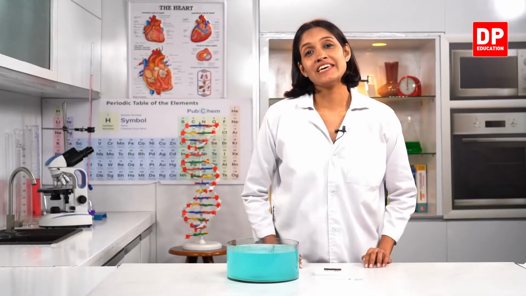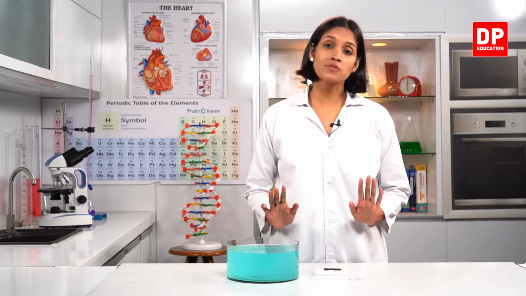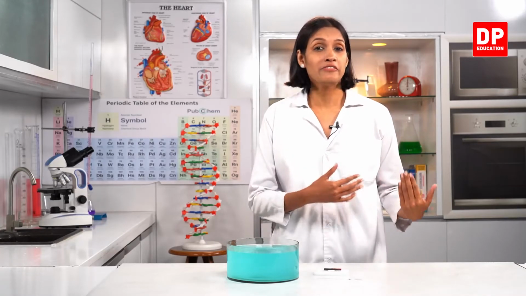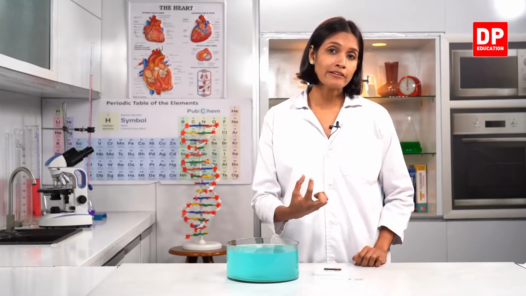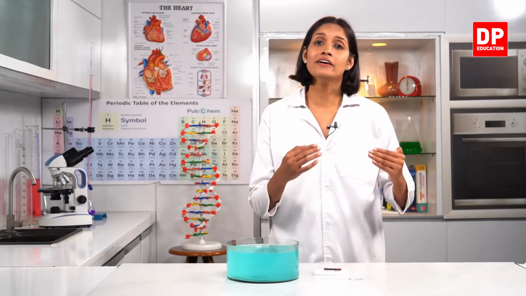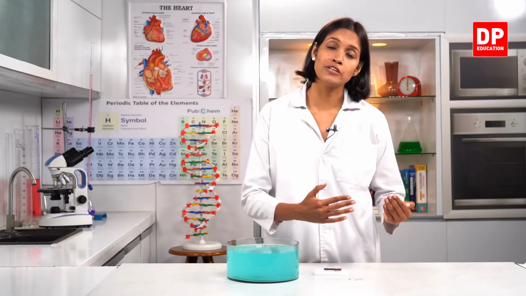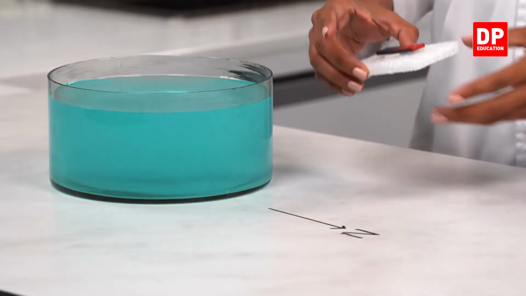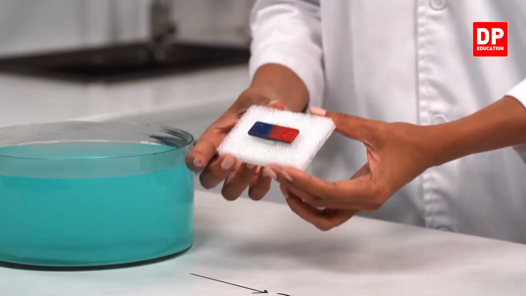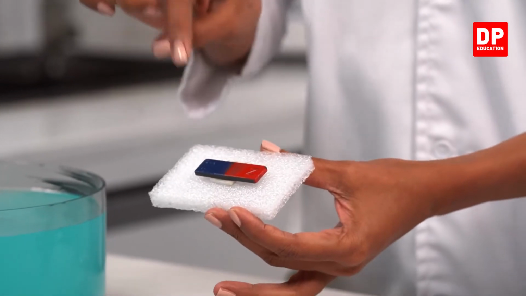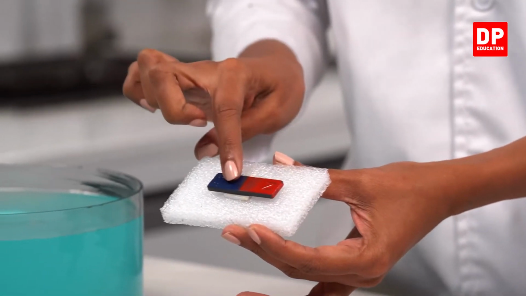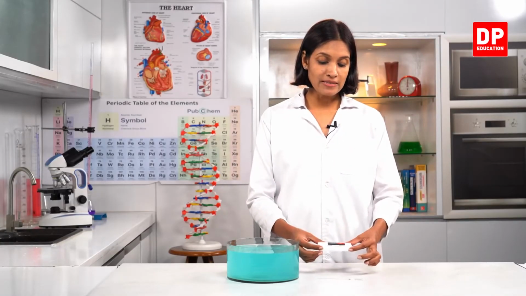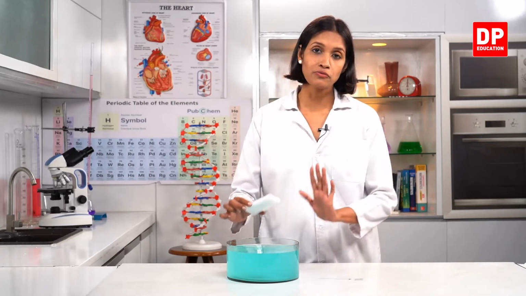Right, children. As in the previous experiment, by doing this experiment also, we can identify the poles of a magnet. You already know after the previous experiment that when we hang a bar magnet, it always lies with the north pole of the magnet directed towards the north direction of the compass. Here to do this experiment, I explained how to do this one. You all can see I have fixed this magnet. This is also a type of bar magnet. I have fixed this bar magnet to this piece of rigiform. So what I have to do is place this apparatus on the water, right?